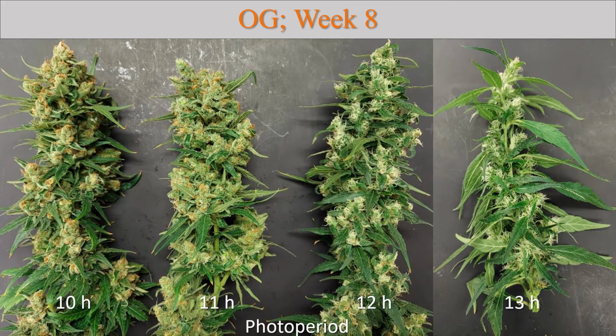In contrast, the 12-hour photoperiod is predominantly white stigmas, indicating that these flowers are less mature than the 10 and 11-hour photoperiods. Then finally, at the 13-hour photoperiods, again, we see these very small flowers, much reduced in trichome density as well on the bract leaves.